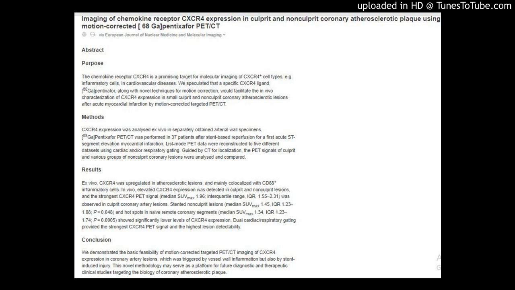Abstract. Purpose. The chemokine receptor CXCR4 is a promising target for molecular imaging of CXCR4+ cell types, for example inflammatory cells, in cardiovascular diseases.